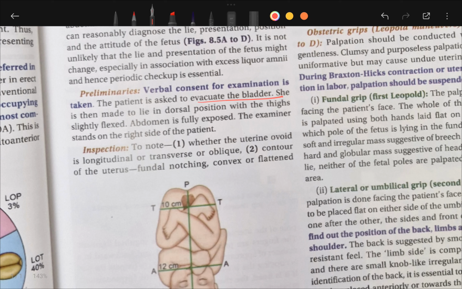She is then made to lie in the dorsal position with the thighs slightly flexed. The reason why thighs are flexed is because it relaxes the abdominal muscles. So the abdomen is fully exposed, and we have to expose the abdomen from pubic symphysis to the xiphisternum. The examiner stands on the right side. Always whenever you are examining the patient, you have to stand on the right side of the patient.